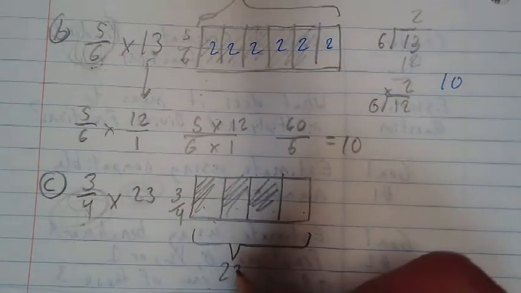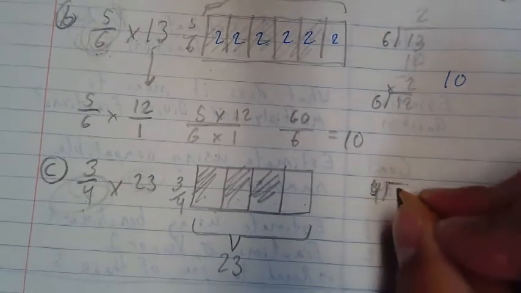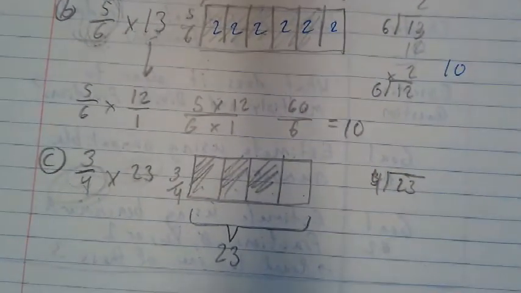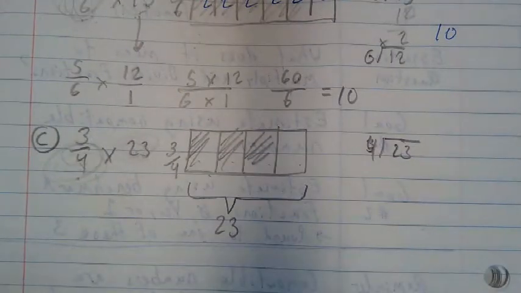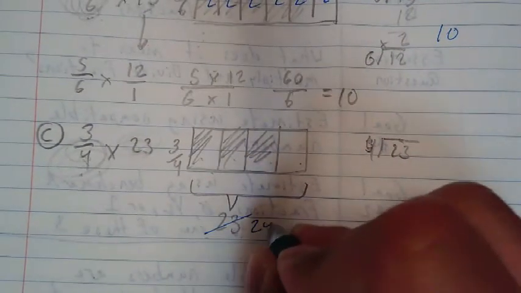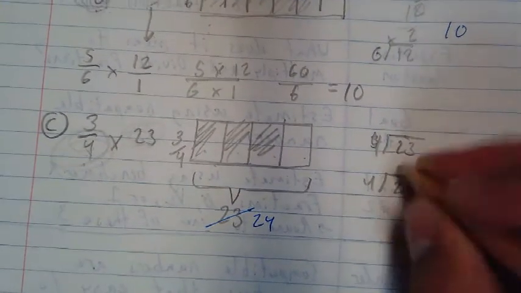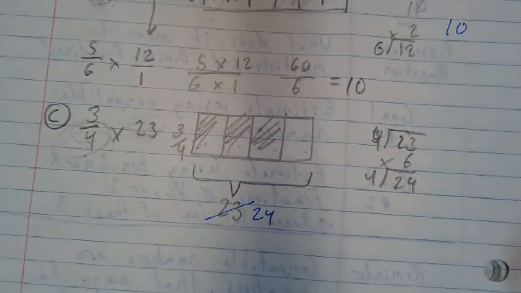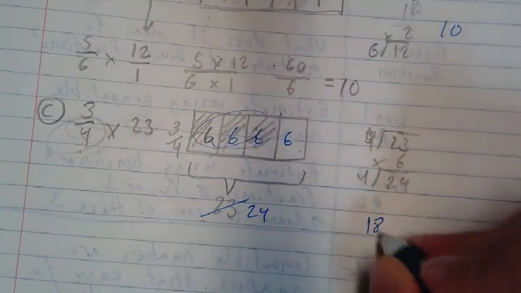And since we're estimating, I want to be able to do this in my head quickly, right? Because this is not going to work so well. I'm going to have some decimal number. 23 is not compatible with 4. However, you might be able to see this. 24 does work. Look at that. Easy division. That means each one of these pieces is 6. 6, 6, 6, 6. But I only want 3 of them. So the answer in this case is 18.